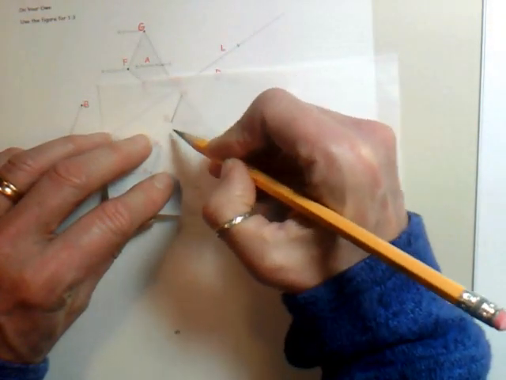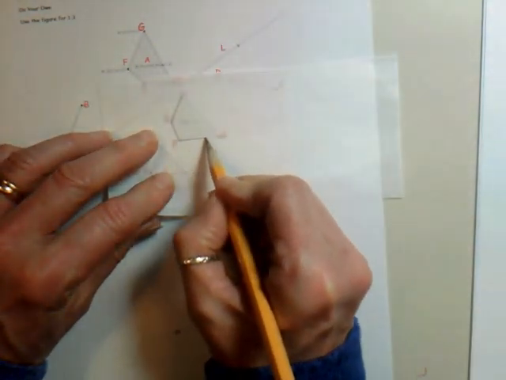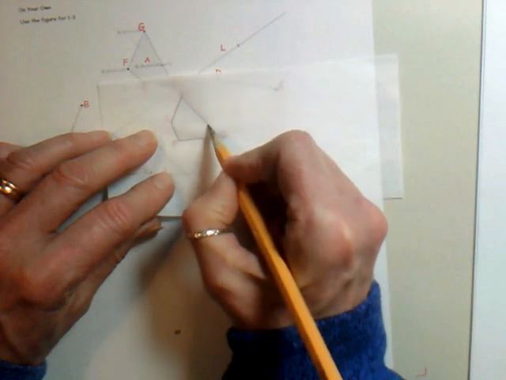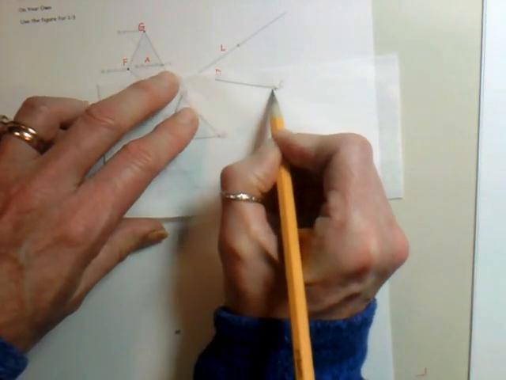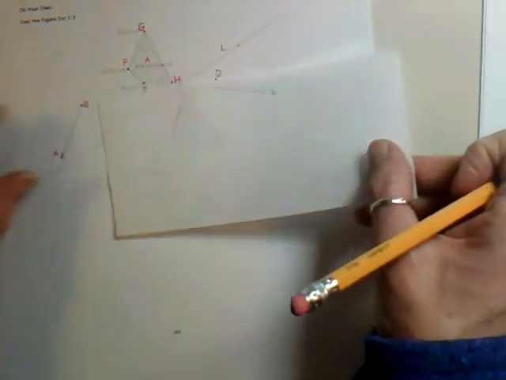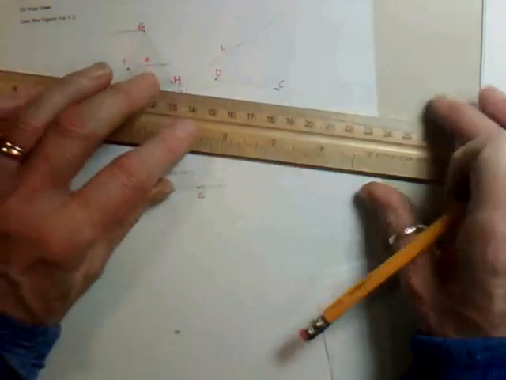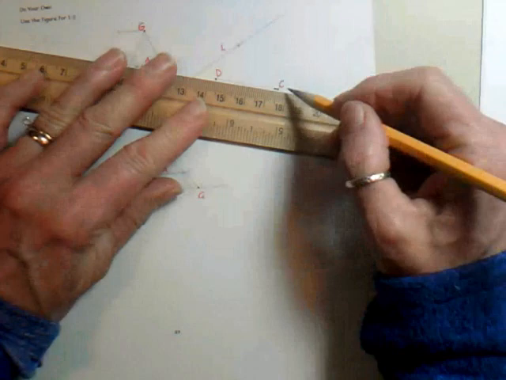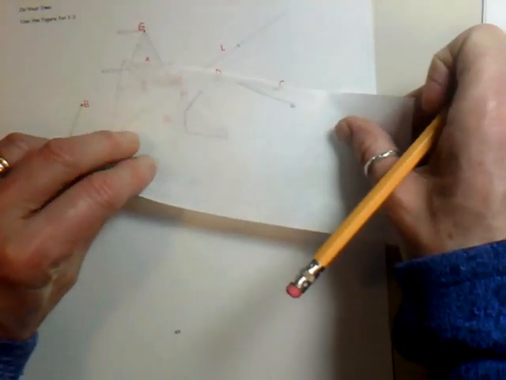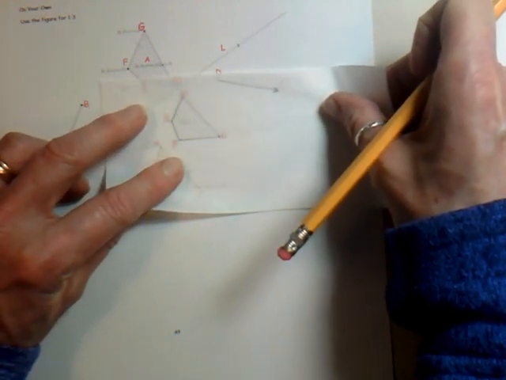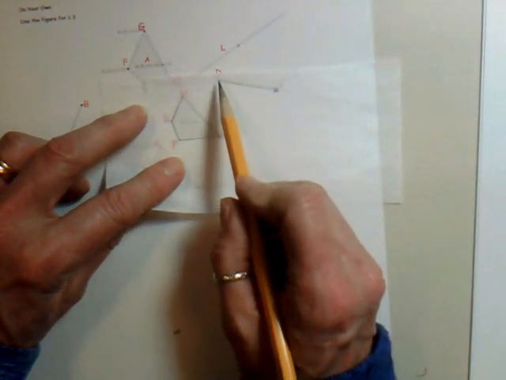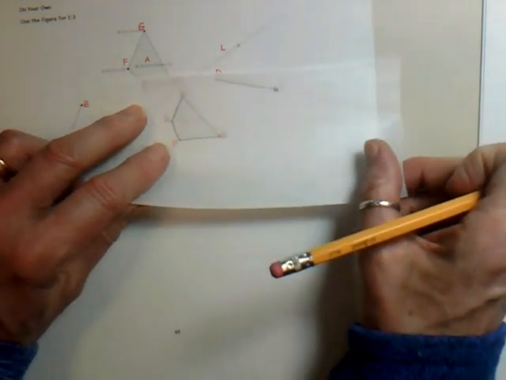Here's our figure. And here is our vector. I'm going to go ahead and extend that vector so that when I translate it, it's going to be along a straight line. Alright, so I'm ready to translate it along segment DC or vector DC.